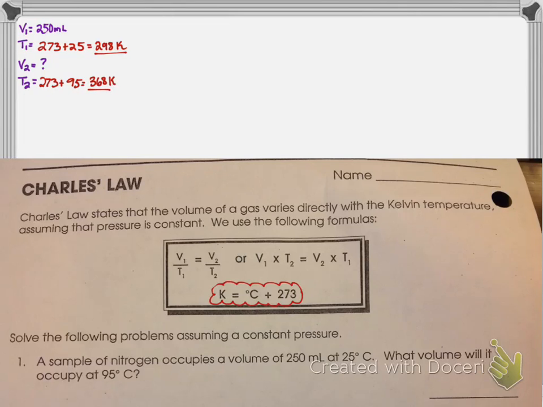The equation for Charles's law is V1 over T1 is equal to V2 over T2.